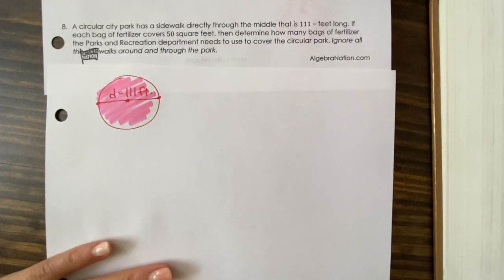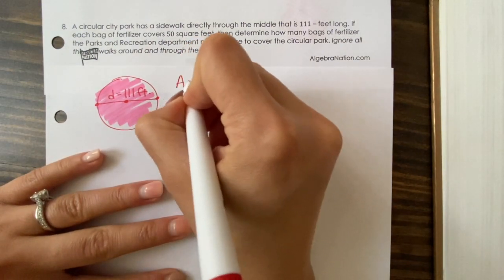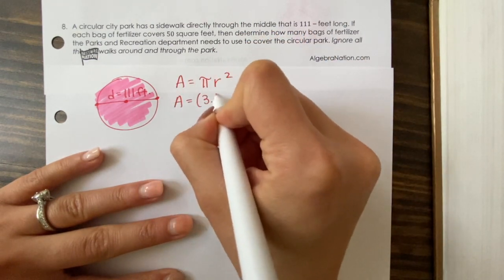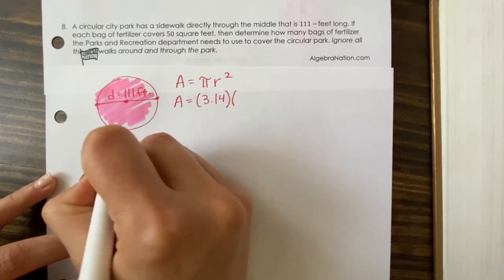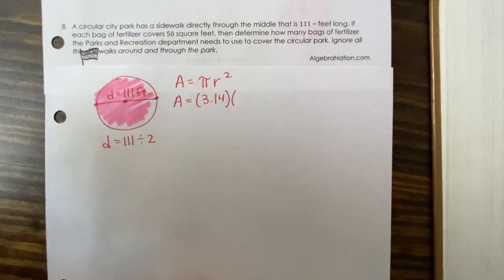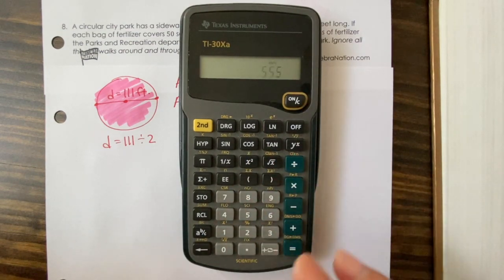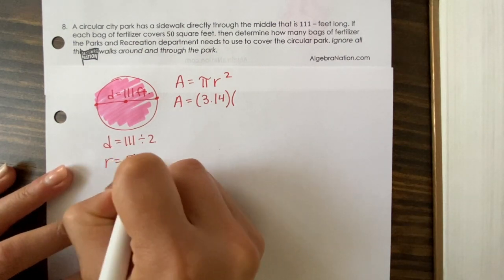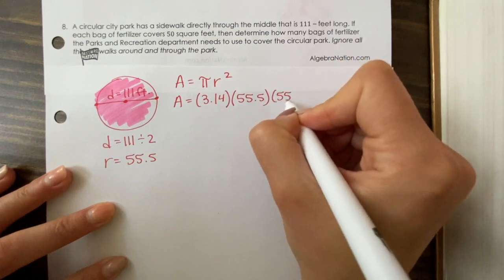So that means we've got to find the area. The area is pi r squared. So our area is 3.14 times... if our diameter is 111, we need to divide that by 2, so that's going to be a decimal. 111 divided by 2 gives you 55.5 feet. So your radius is 55.5 feet, and you're going to do 55.5 squared.